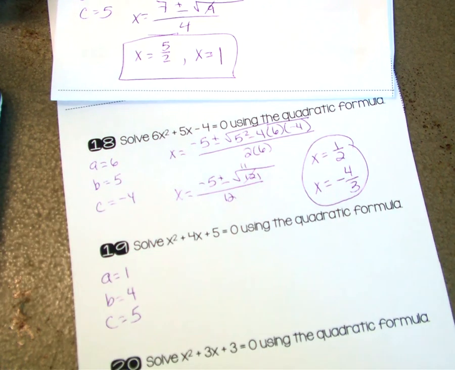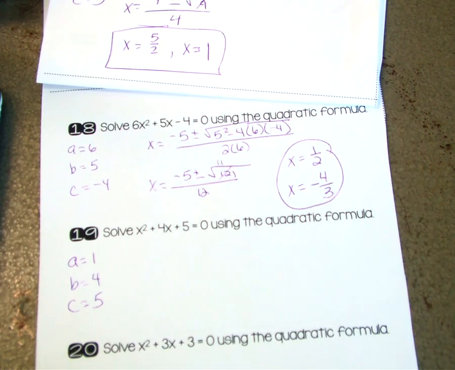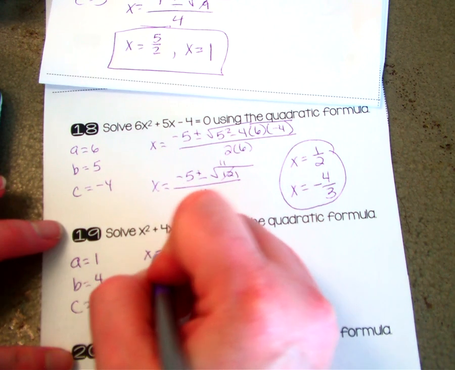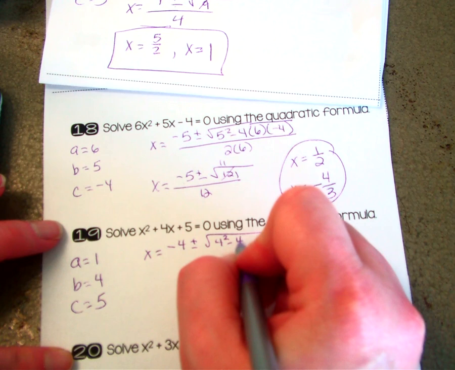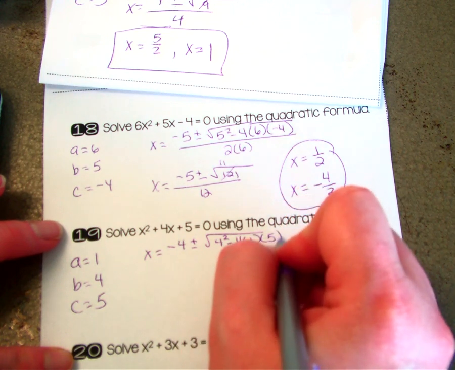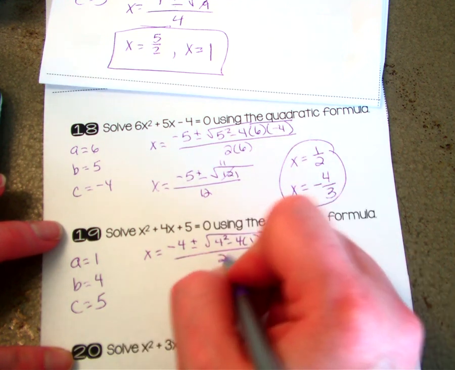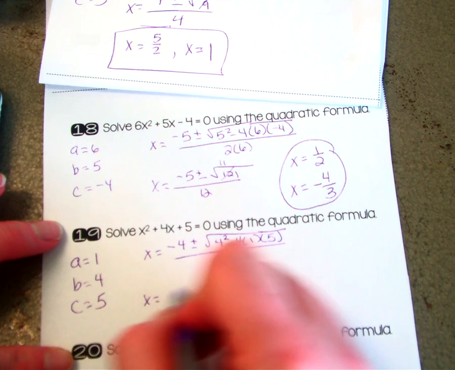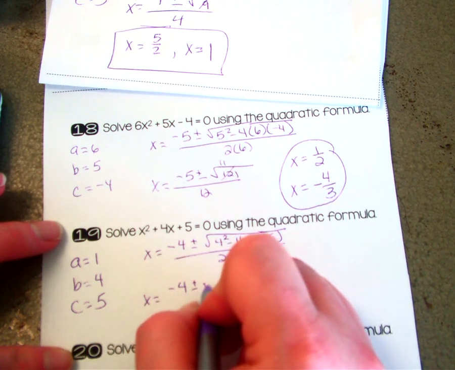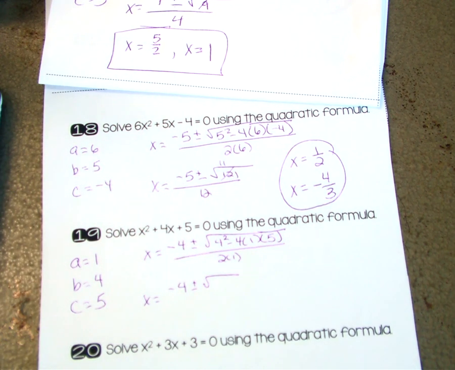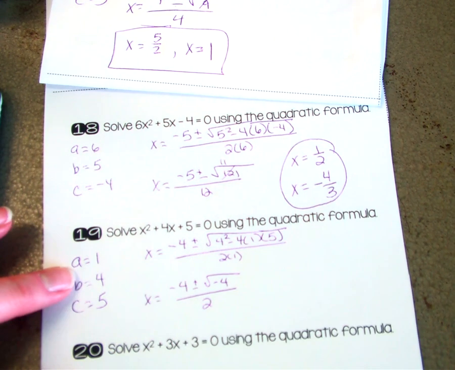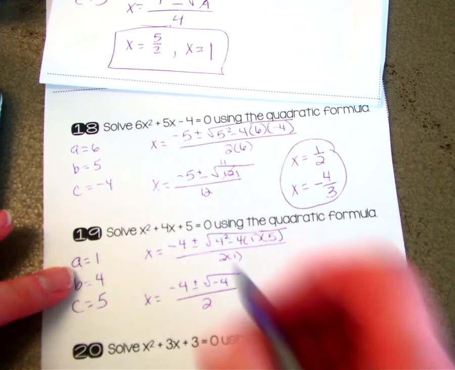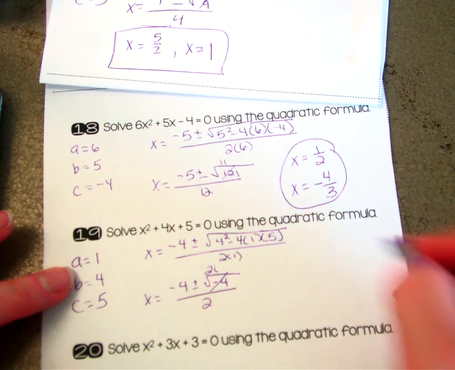ABC, 1, 4, 5. So plugging it in, negative 4 plus or minus the square root of 4 squared minus 4 times 1 times 5, all over 2 times 1. Negative 4 plus or minus square root. Okay. So that's going to be 16 minus 20. That's going to be negative 4. We're going to get an I in this one. So we have the square root of negative 4, which would be 2I.